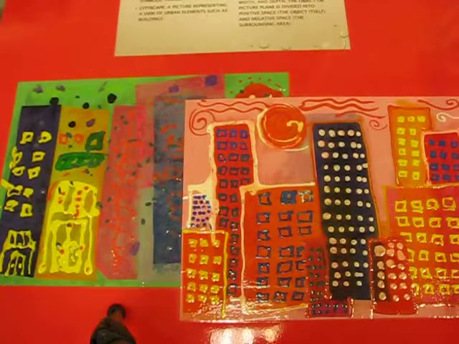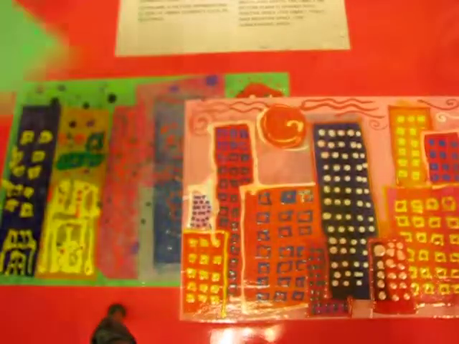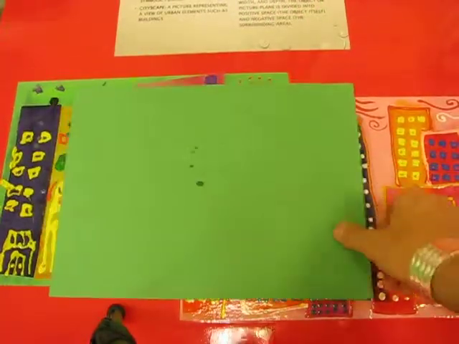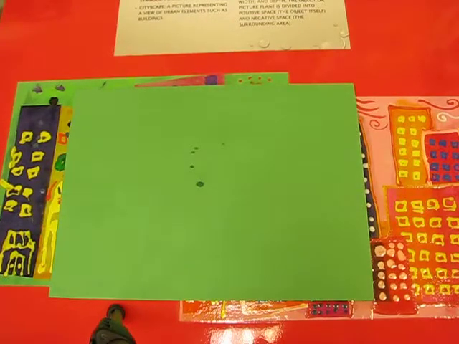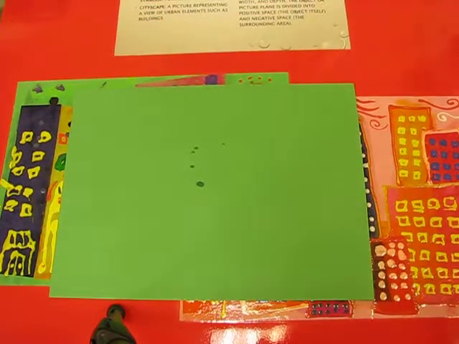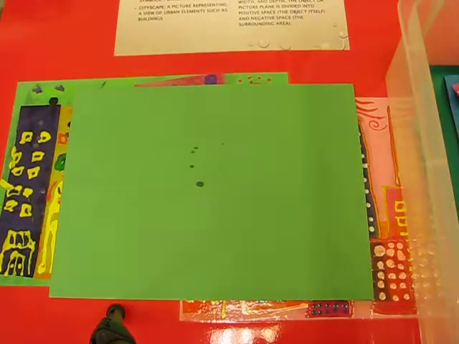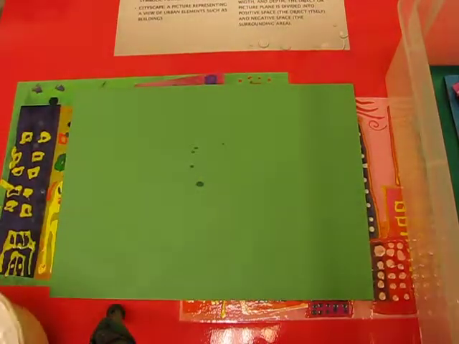So these are a couple of my examples. You're going to see the PowerPoint presentation, so you're going to see examples of Klee's work as well. Then it will give you an idea of how you're going to create your own abstract cityscape. So what you're going to get is a piece of construction paper, and you get to choose what colour you want as your support.